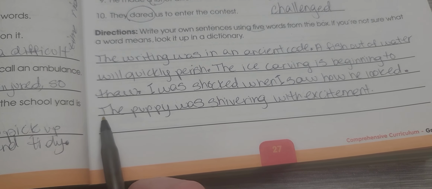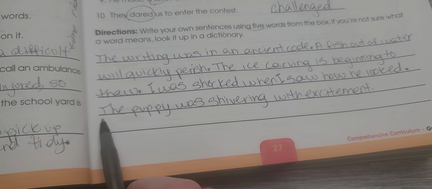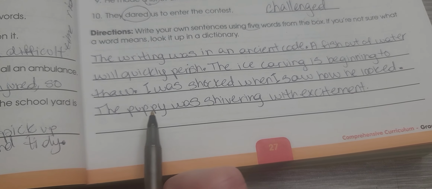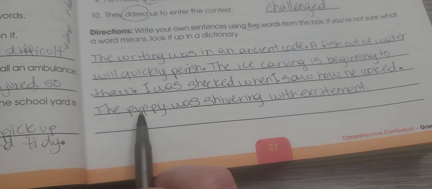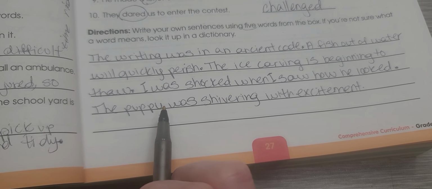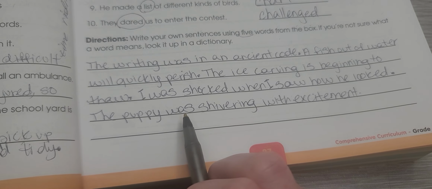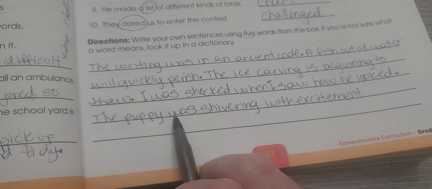The, capital T, because it's the beginning of a sentence. Capital T-H-E, the. Puppy, P-U-P-P-Y, puppy. Was, W-A-S, was.